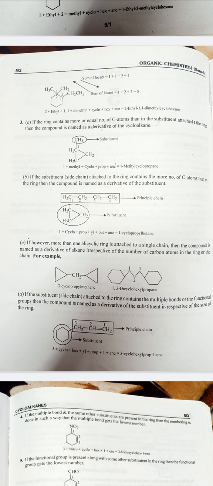If the ring contains more or equal number of carbon atoms than in the substituent attached to the ring, then the compound is named as a derivative of the cycloalkane. B part. If the substituent attached to the ring contains more number of carbon atoms than in the ring, then the compound is named as a derivative of the substituent.